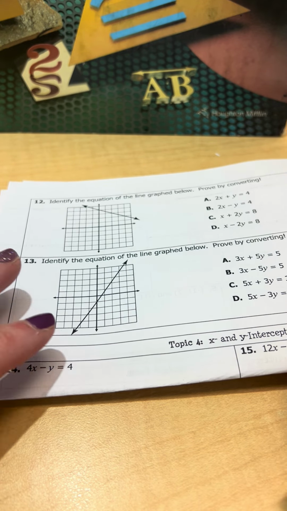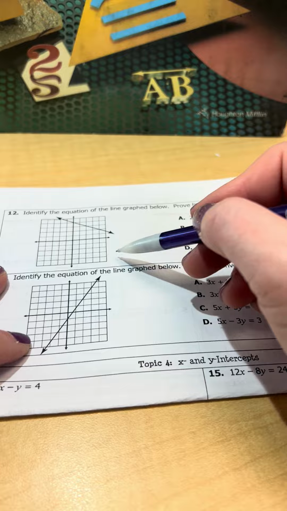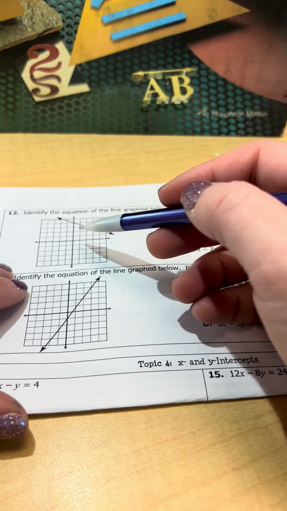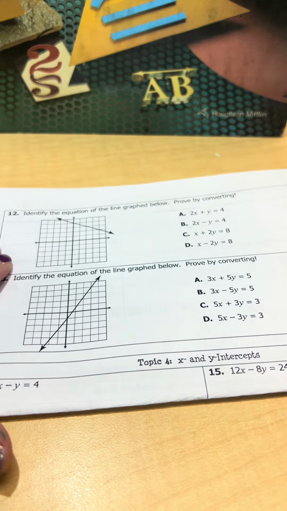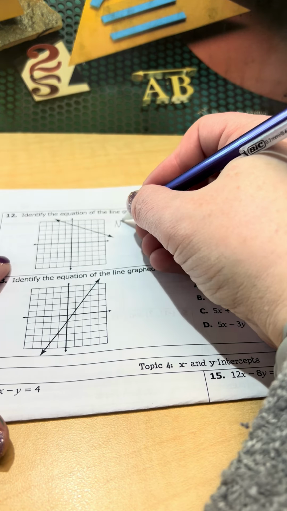Okay, so now let's take a look at something like number 12. It says, identify the equation of the line graphed below. Prove by converting. So tell me something you know about this line right away. Tell me something you know about the slope. Negative. It's got to have a negative slope.